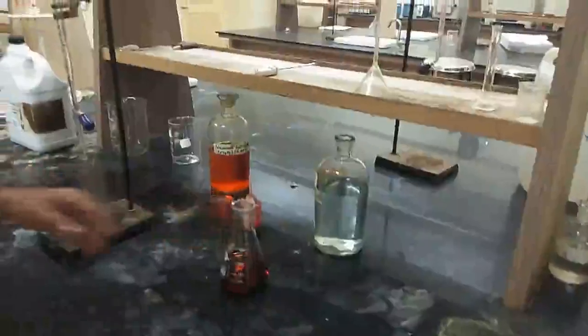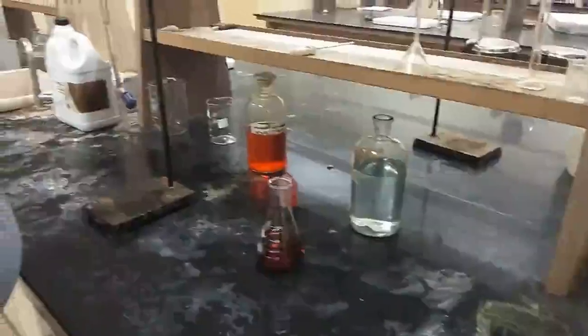So now we are going to do the similar titration for our next sample as well.